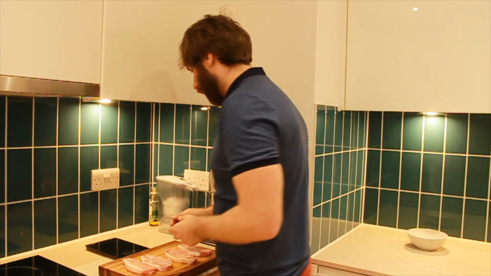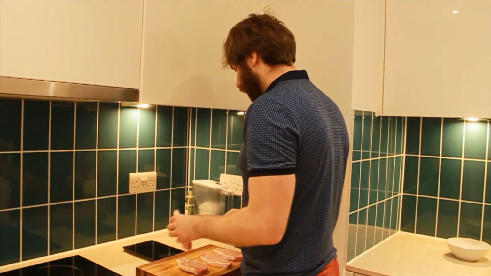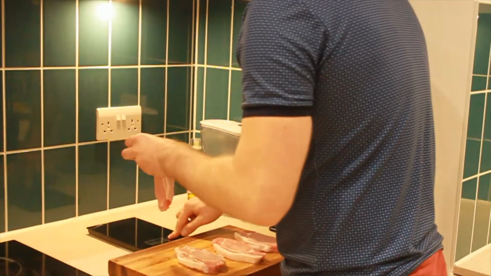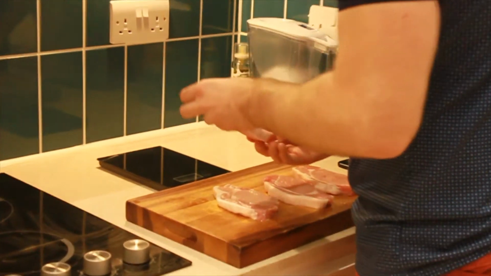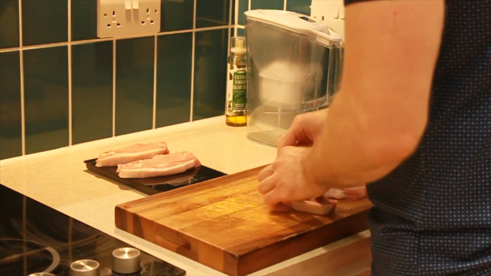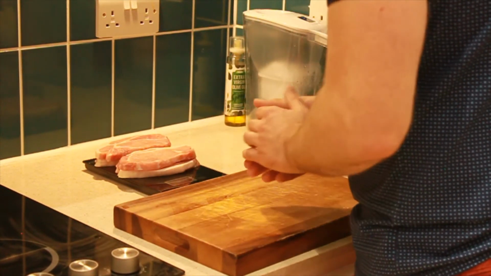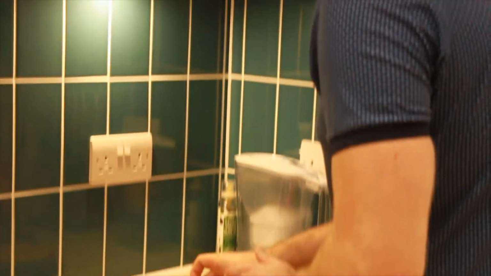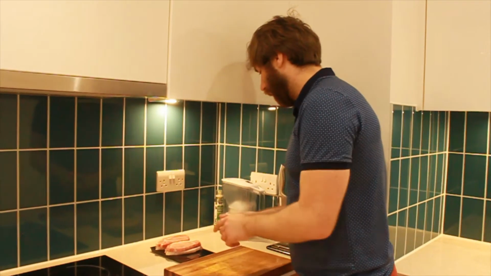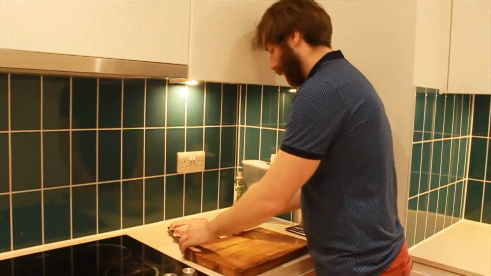We can just use a regular scale, which I will demonstrate by using these pork chops. So what I'm going to do, I'm just going to put the pork chops on the scale, which will calibrate. Let's put them there. Just going to change the units. So the total weight is 492 grams, as you can see here.